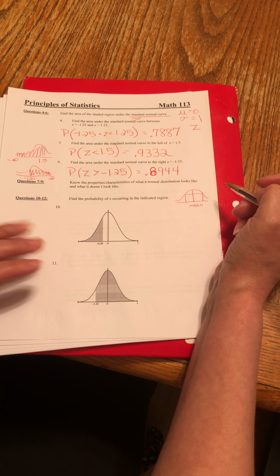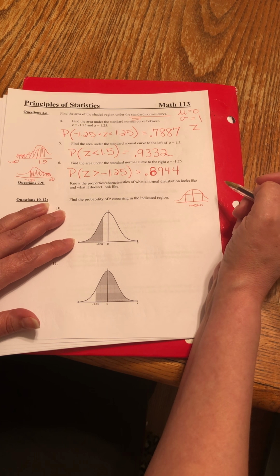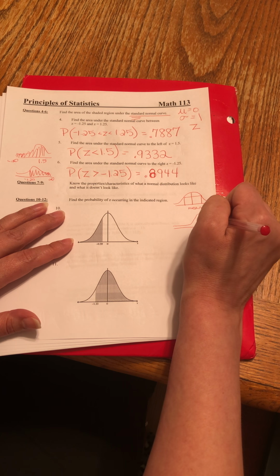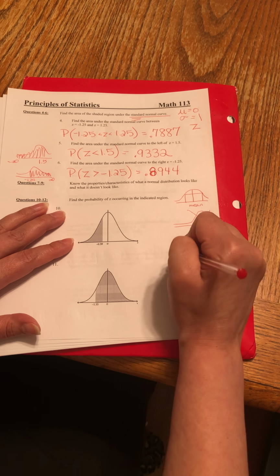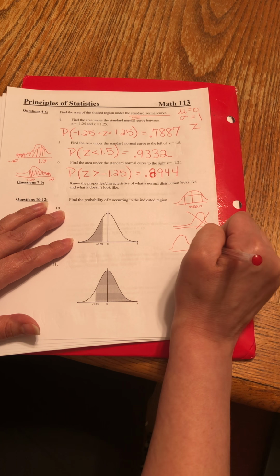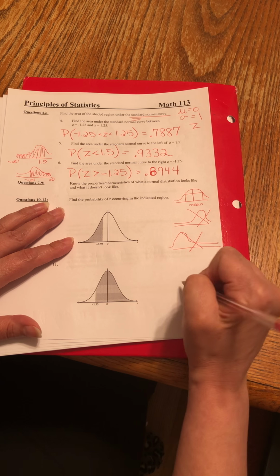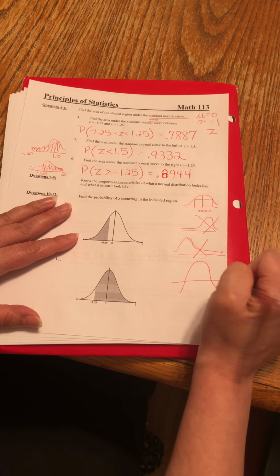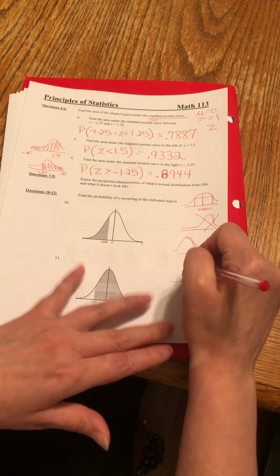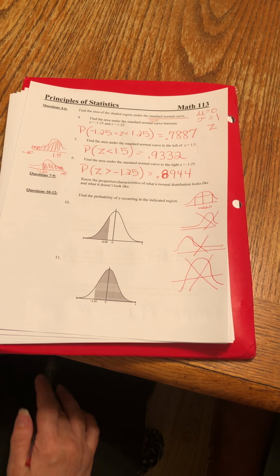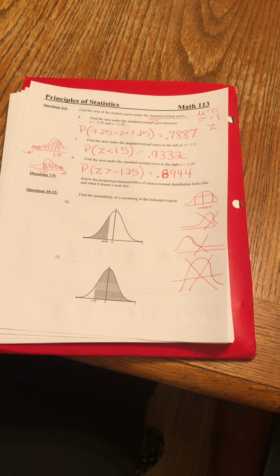Hint, hint, hint. What it doesn't look like, it doesn't look skewed left. It doesn't look skewed right, or it doesn't go below the x-axis. These are all things that it doesn't look like. Make sure you review that for questions 7, 8, and 9.